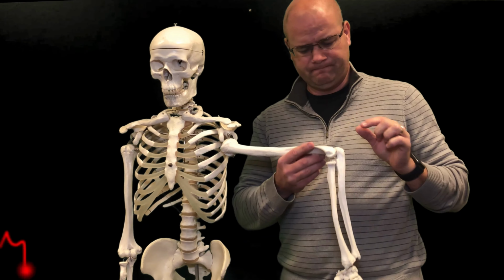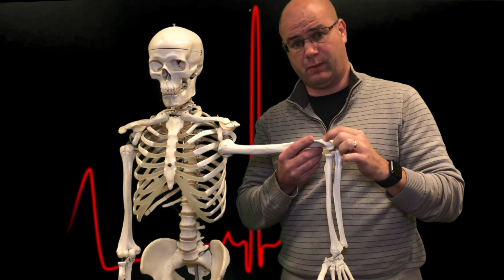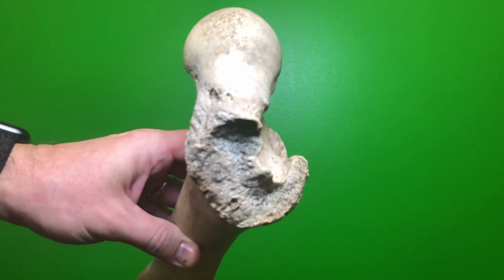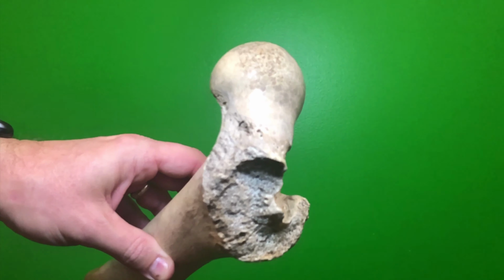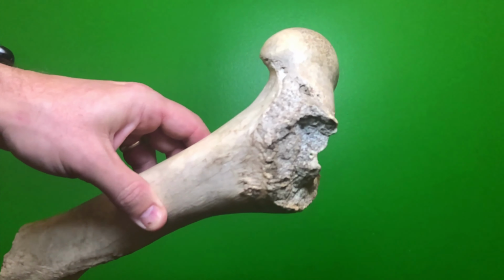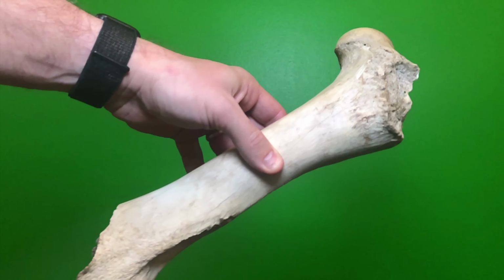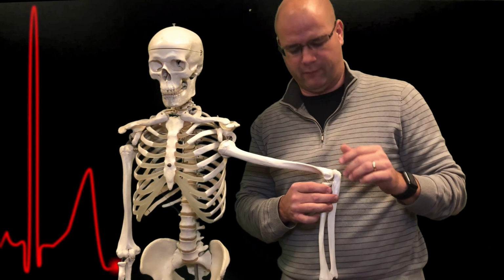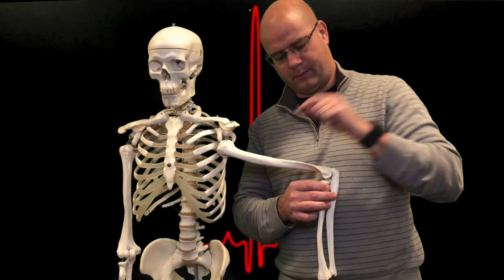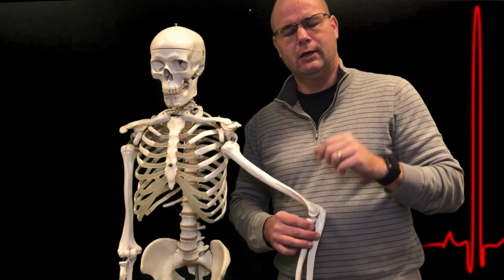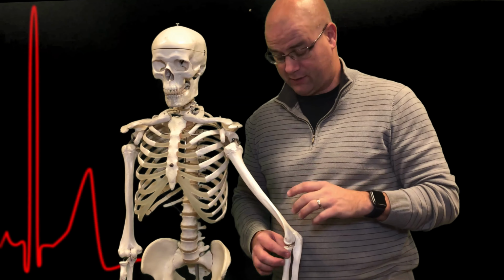So we have marrow. At the end of a bone, we have spongy bone. In the middle of the bone, we have what's known as compact bone. Here it's quite dense. And then we also have a coating around the outside called an outer membrane. So four basic parts of a bone would be the outer membrane, the compact bone, spongy bone, and then marrow.